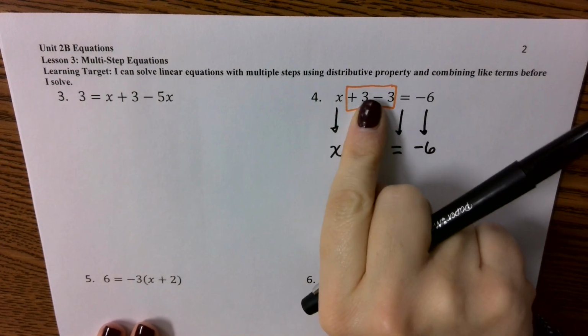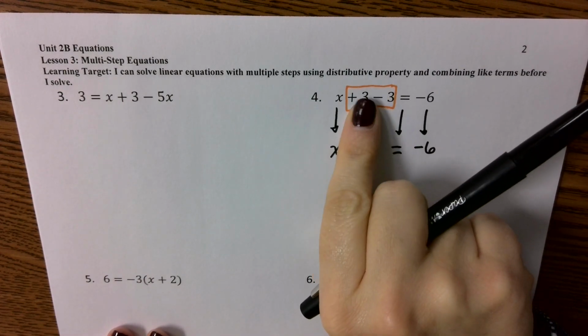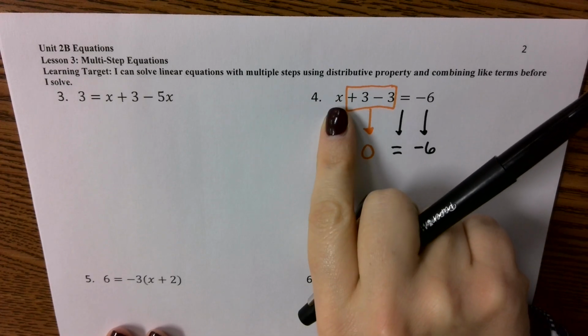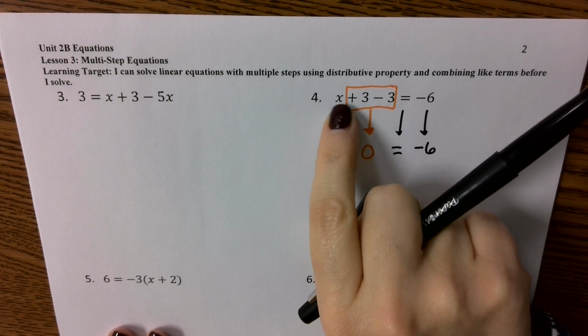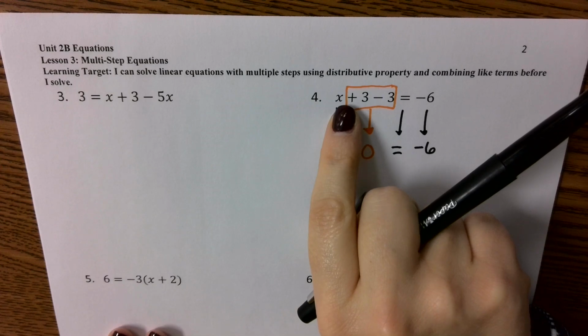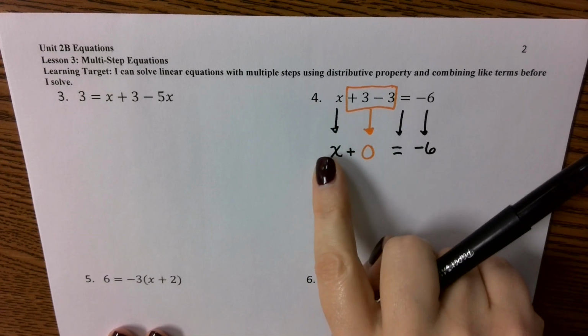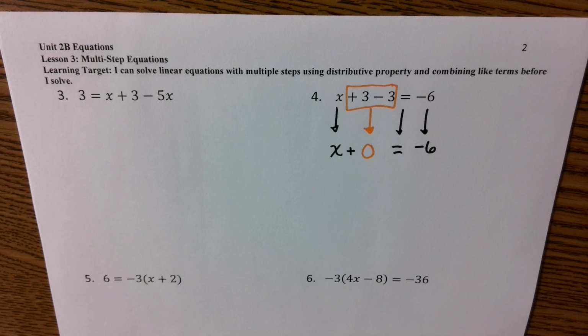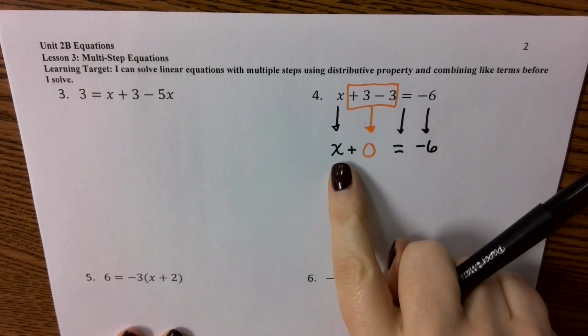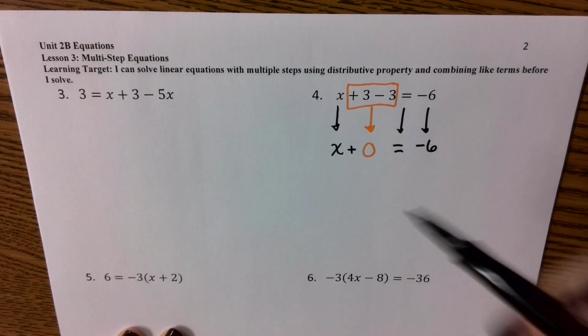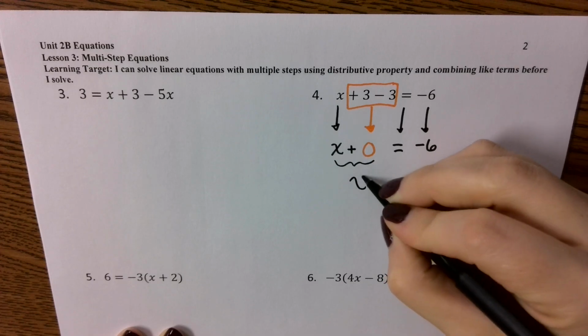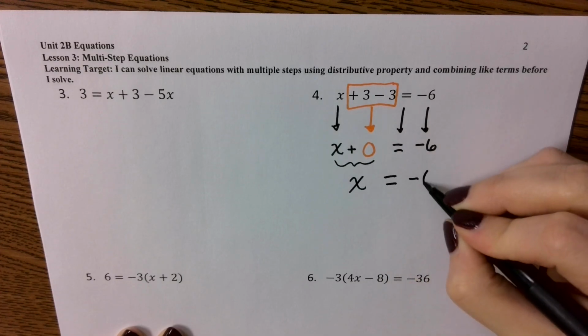Noticing that these two are 0 pairs, this is an easy problem. You should be able to recognize that these were 0 pairs, and you're just left with, technically, that x is equal to what? Negative 6. Because what is x plus 0? What is any number plus 0? It's always going to be that number. If I did 10 plus 0, I'm going to have 10. If I do negative 8 plus 0, it's going to be negative 8. So if I take x plus 0, it's just going to leave me with x. So we're left with x is equal to negative 6.